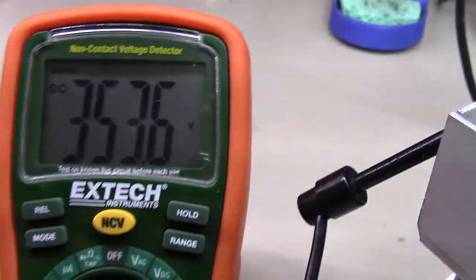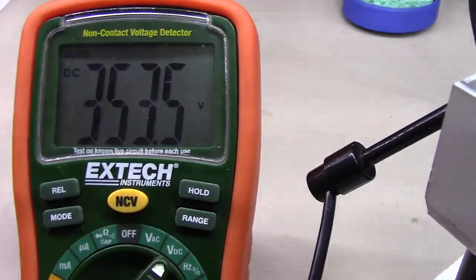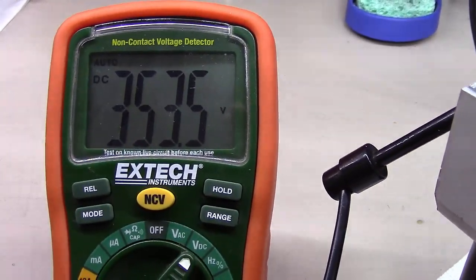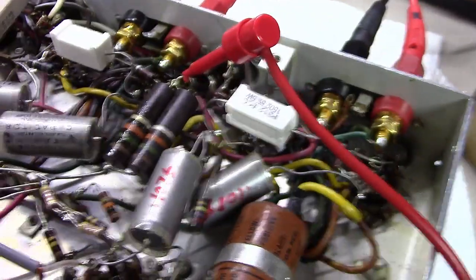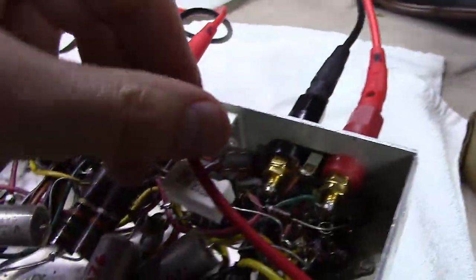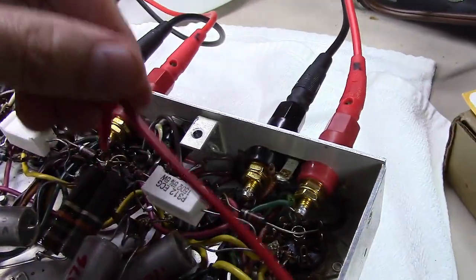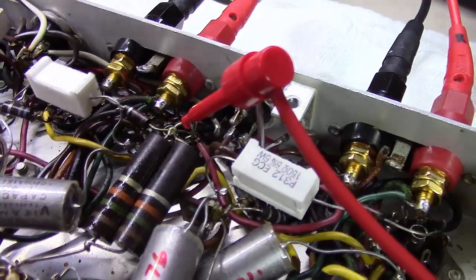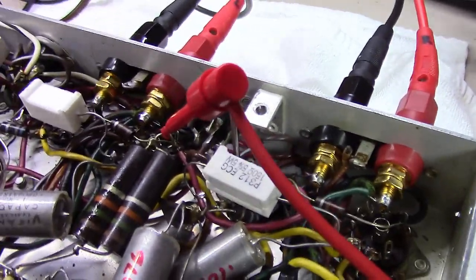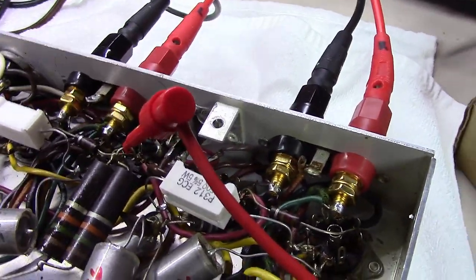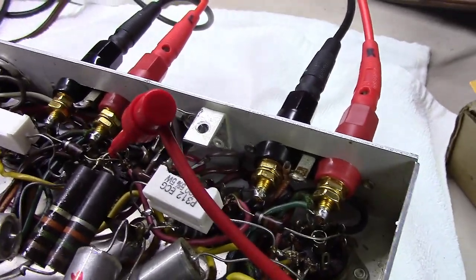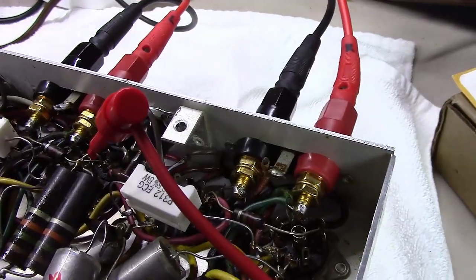So just a little word to the wise, 353 volts is enough to kill you. You'll never ever want to put more than one hand inside of something like this when you're measuring at a time. You need to take the other hand and sit on it or keep it way out of the way. And the reason for that is you yourself can become a conductor for electricity to flow to ground.